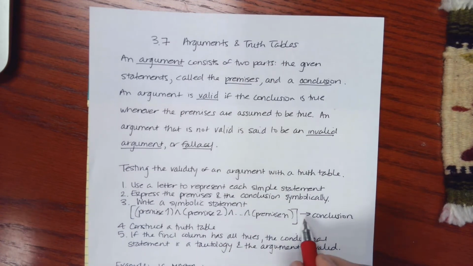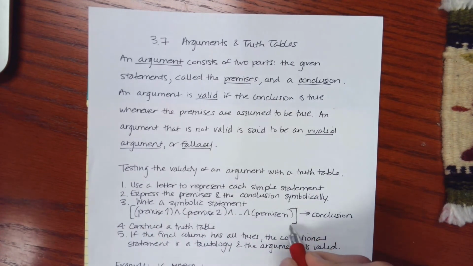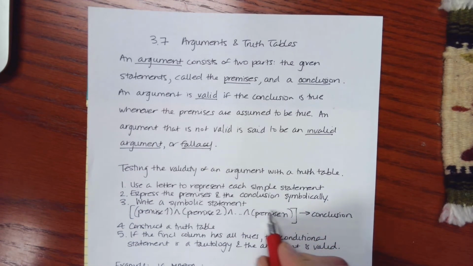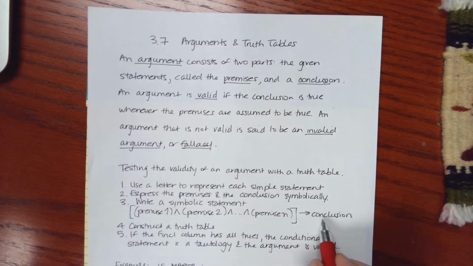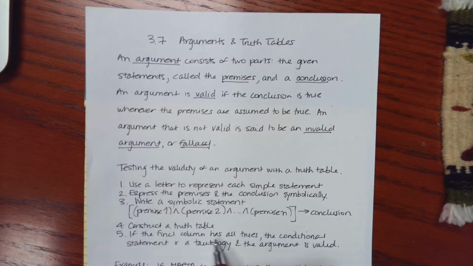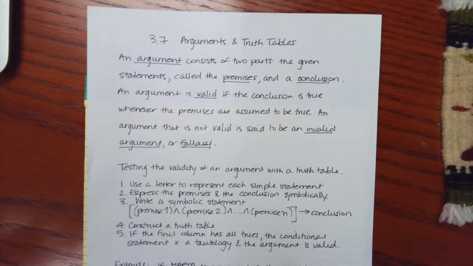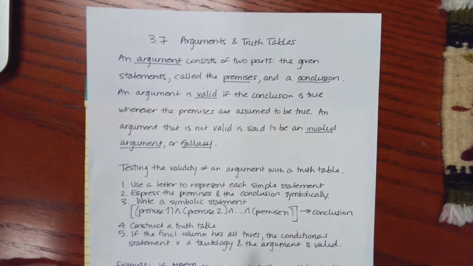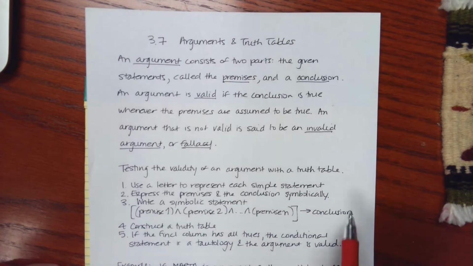and statement. Then that compound statement becomes a part of a conditional statement, and we'll see if that leads to the conclusion. Finally, we'll take this entire compound statement and construct a truth table, and if the final column has all truths, then the conditional statement is a tautology, and we say that the argument is valid. Now, if we don't end up with all truths, so even if there's just one false in that final column, then it's an invalid argument.